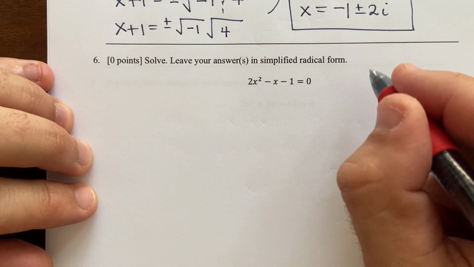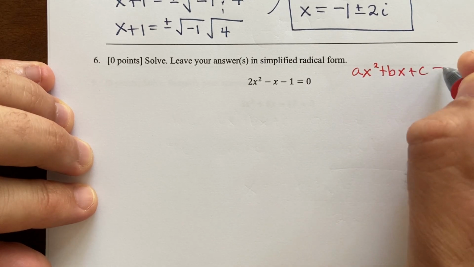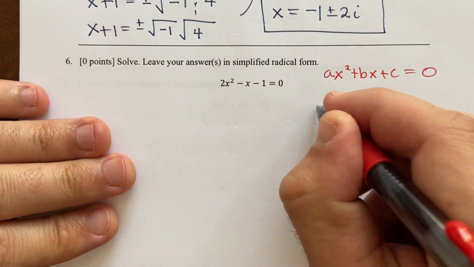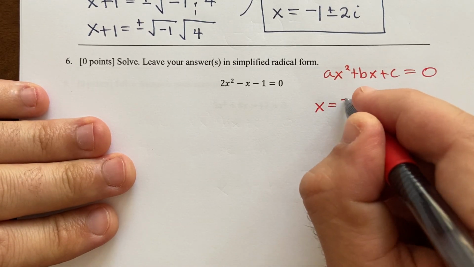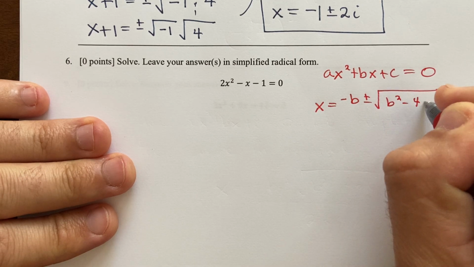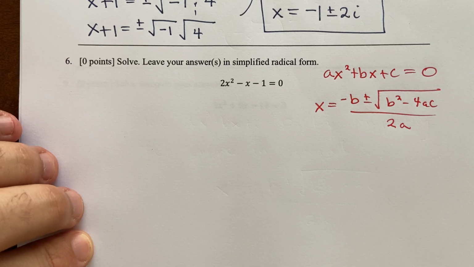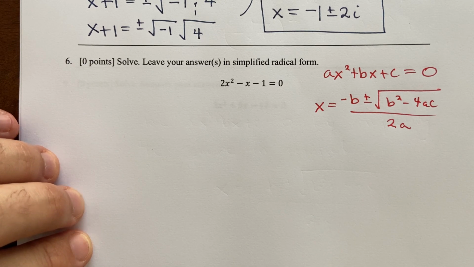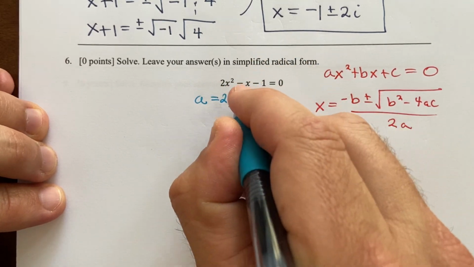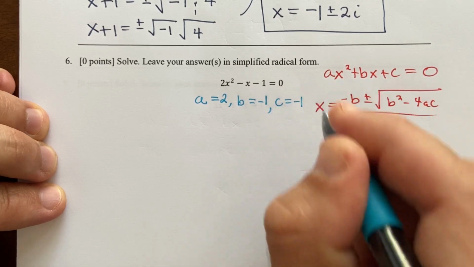So to use the quadratic formula, we need ax squared plus bx plus c set equal to 0. When that's the case, your solutions are x equals opposite of b plus and minus the square root of b squared minus 4ac all over 2a. So in this particular case, I have a as 2, b as negative 1, and c as negative 1.